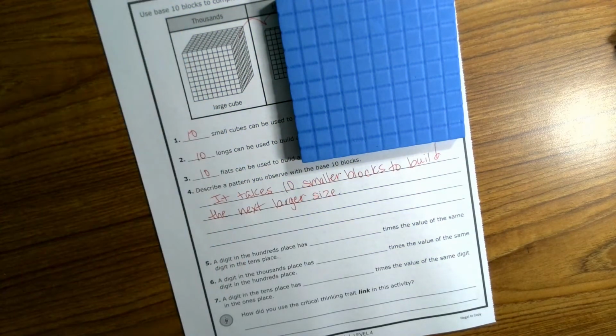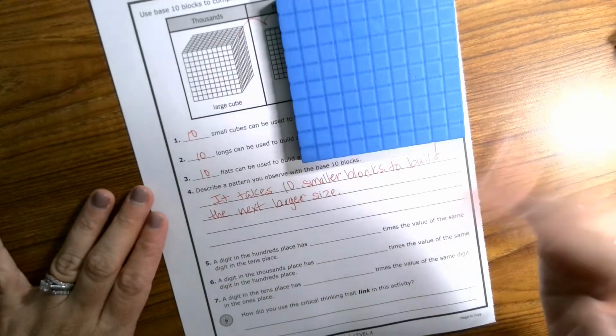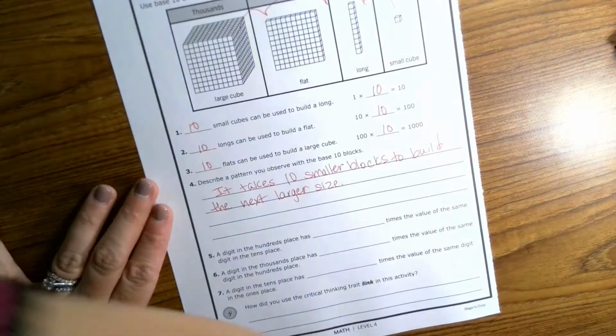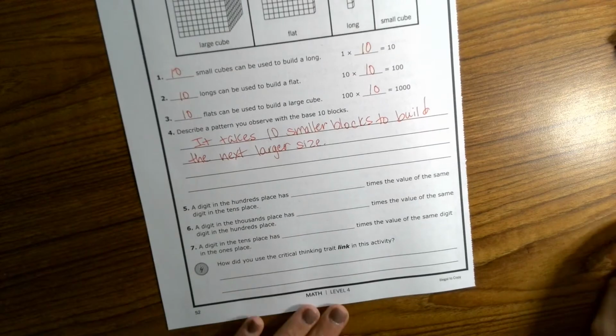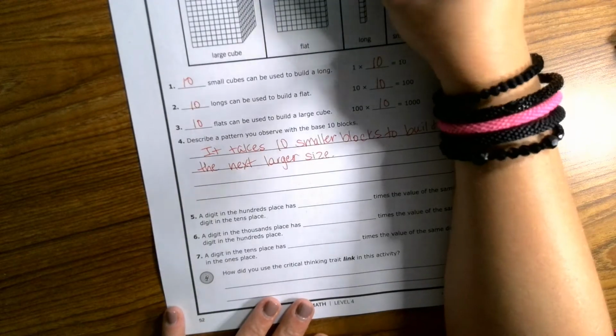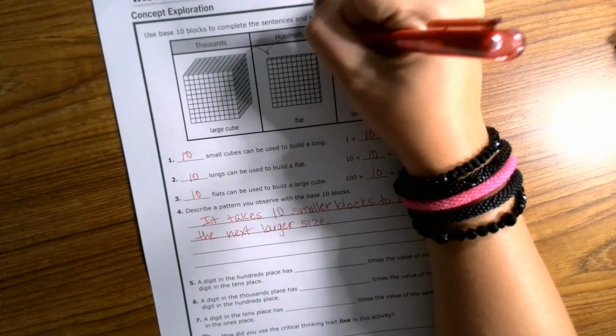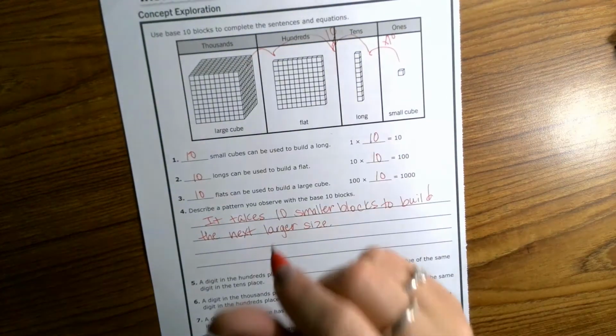So it takes 10 of the smaller blocks to build the next larger size. Basically every time you go, you're multiplying by 10.